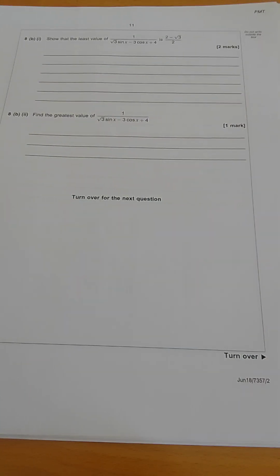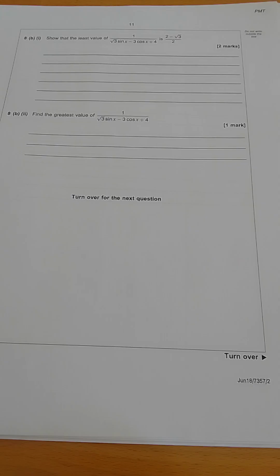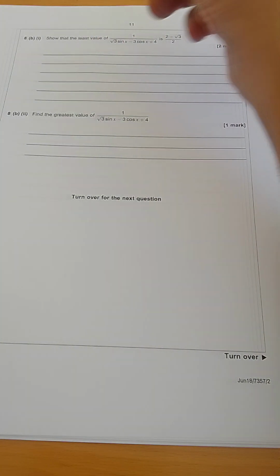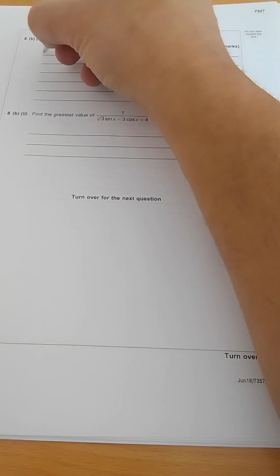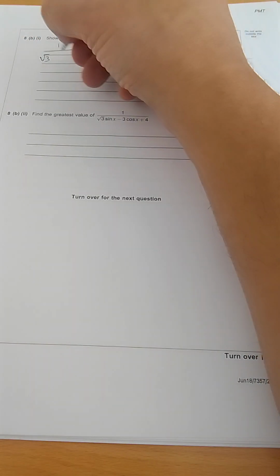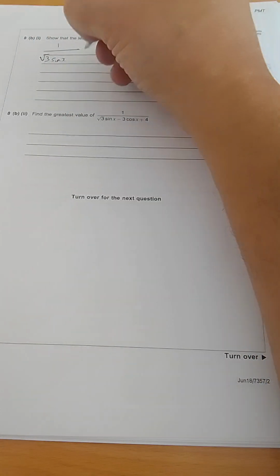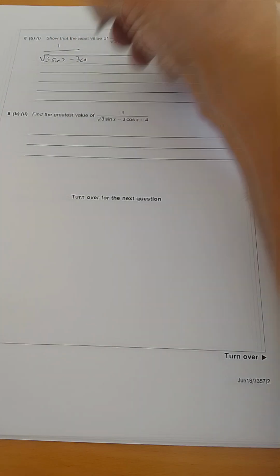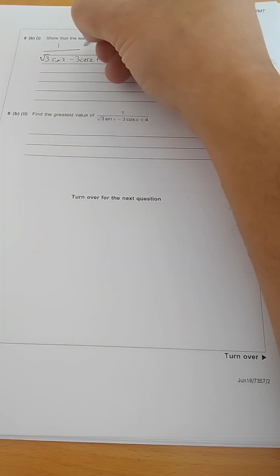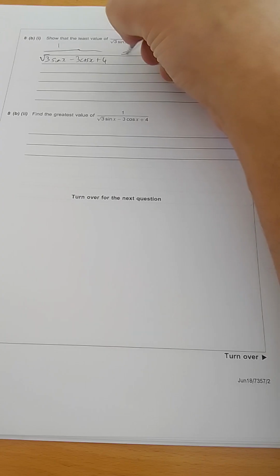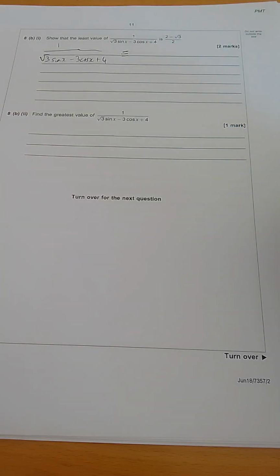Part B of the question continues. Show that the least value of this expression is equal to the expression that's given on the right. Now, if you look carefully, the bottom of the first fraction is the same as the value of y. So we can say that 1 over root 3 sine x minus 3 cos x plus 4 is the same as the expression that we had in the previous part of the question.